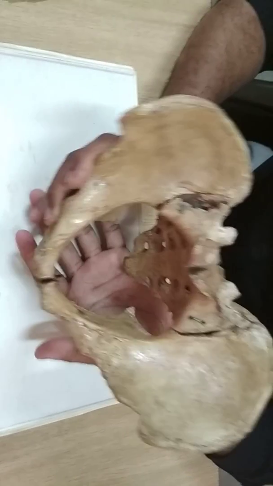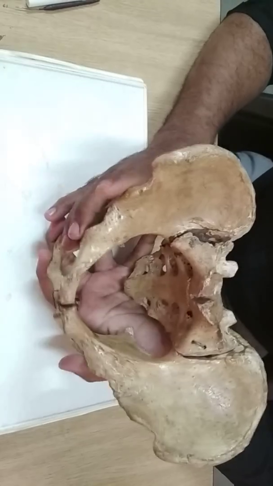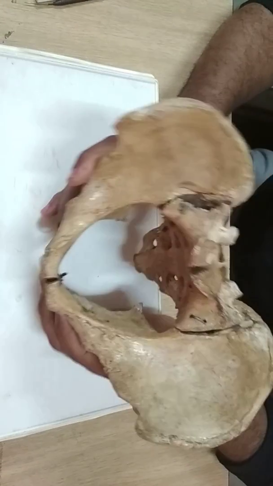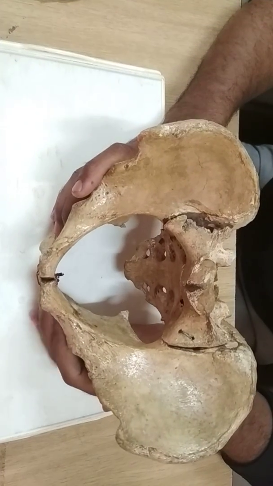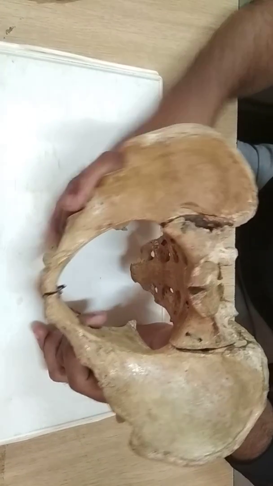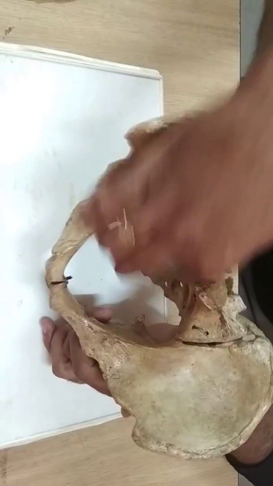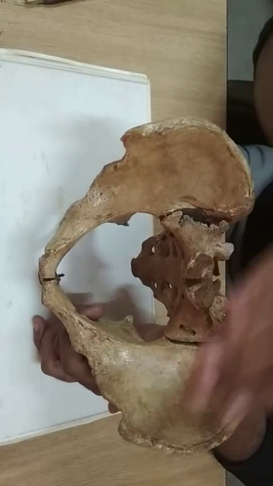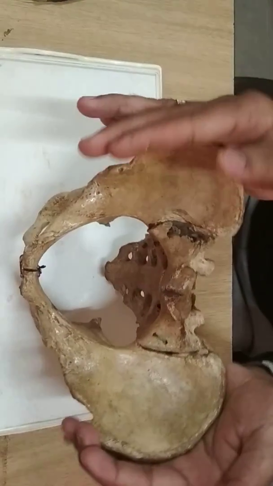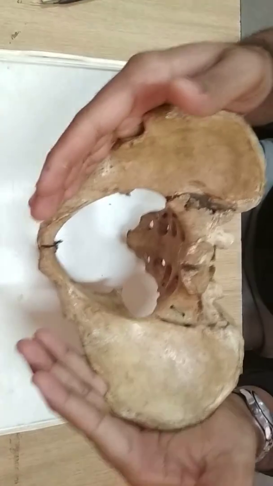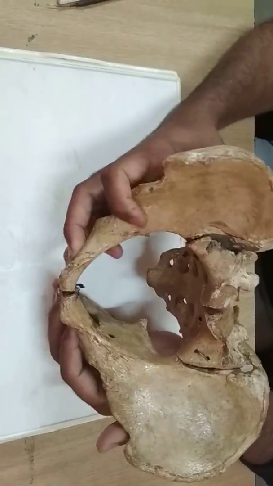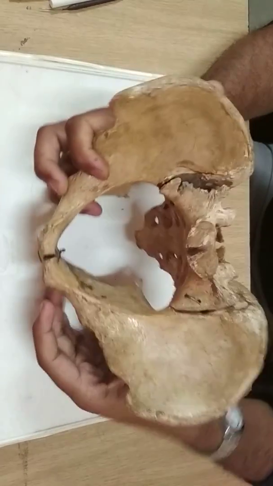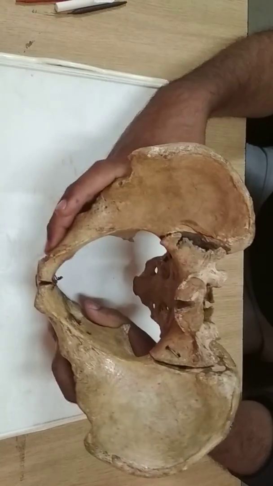Coming to the pelvis, I told you this is a basin. This pelvis is again divided into true pelvis and false pelvis. One is the true pelvis or lesser pelvis, which is what you are seeing here. This is the lesser pelvis, or the true pelvis. Here, what you are seeing is the greater pelvis or false pelvis. I will tell you later why they call them true and false. Before that, we will see how the pelvis is formed.